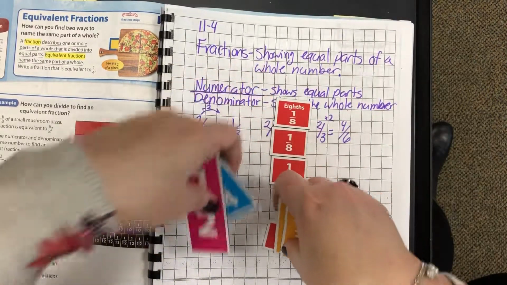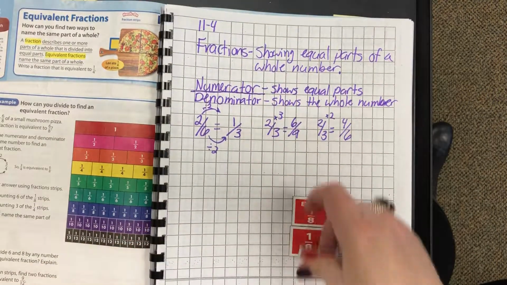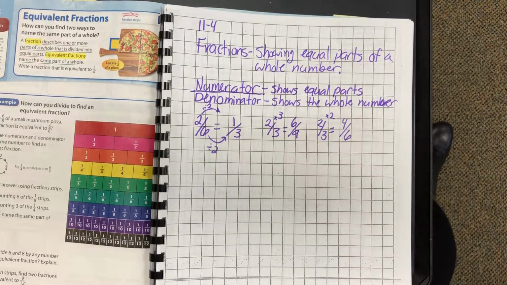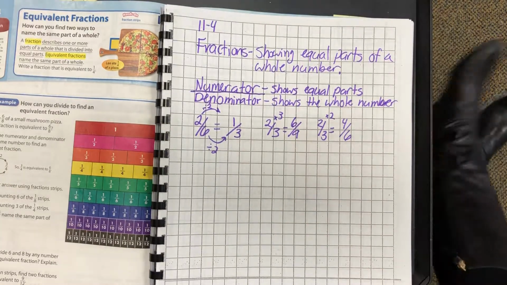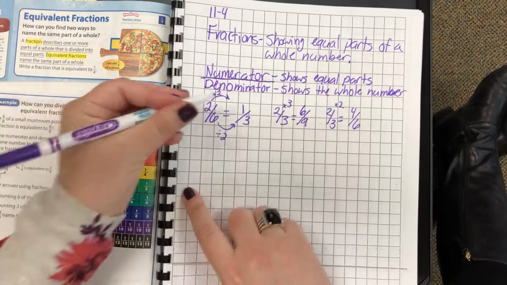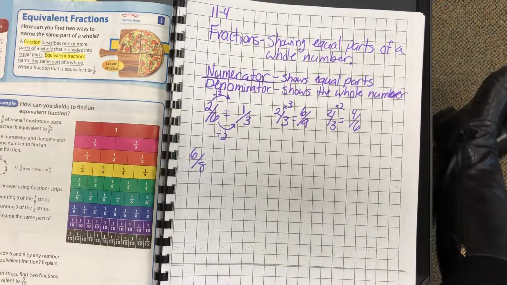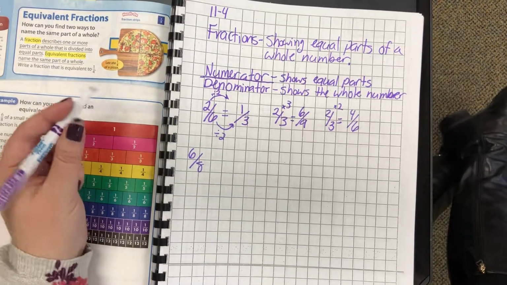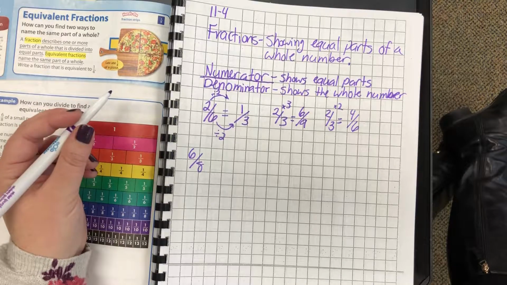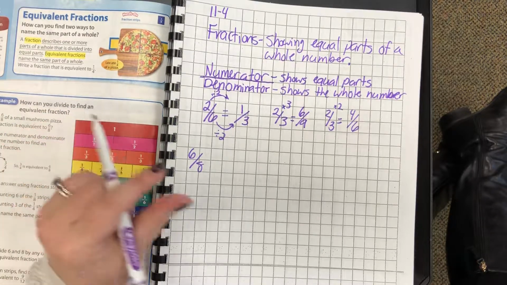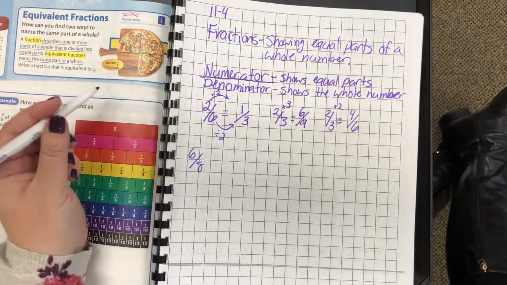So now let's do some practice. Let's say I have the fraction 6/8. And I want to find an equal fraction to it. I always want to try and make them smaller first.